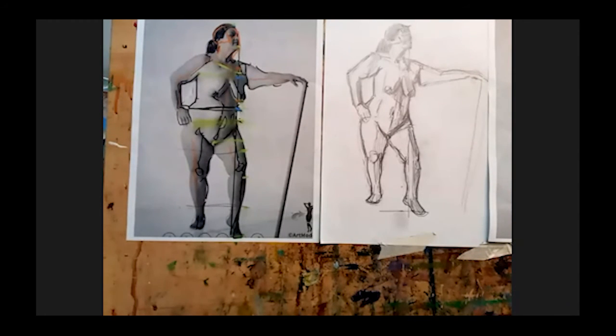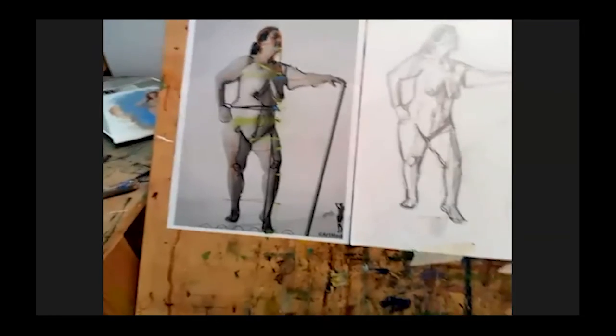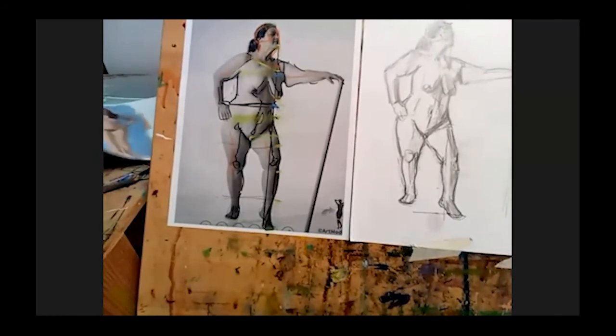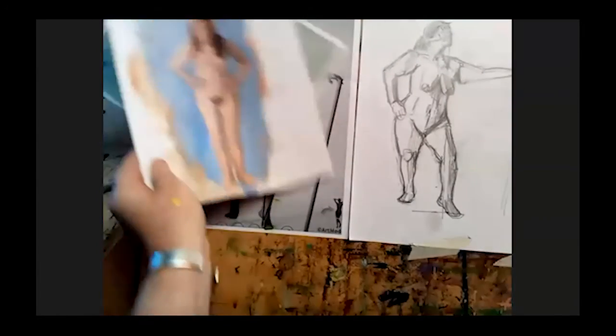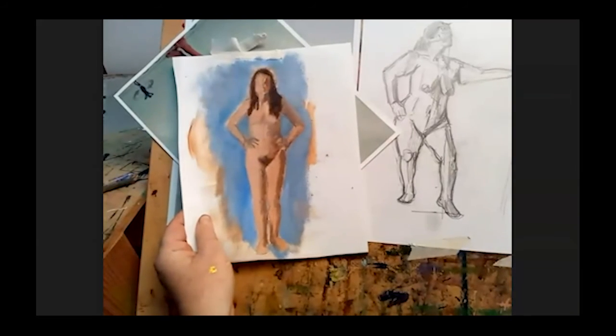If you come to class on Sunday, you can learn how to paint these too. So we are in our painting on Sunday. Fun.